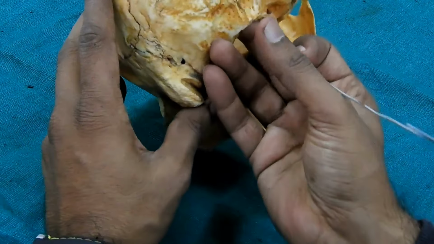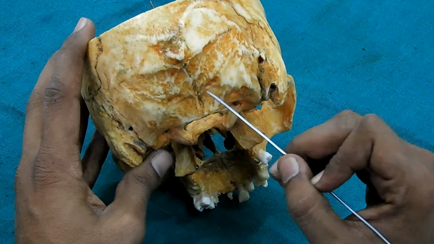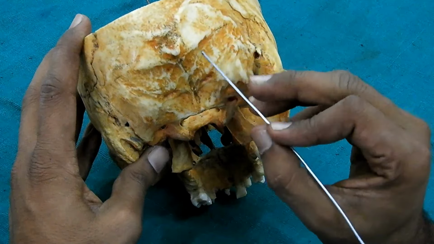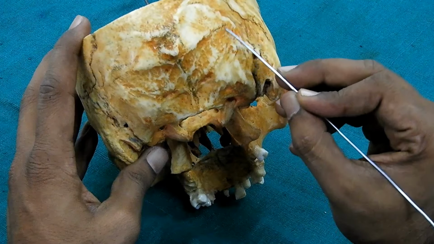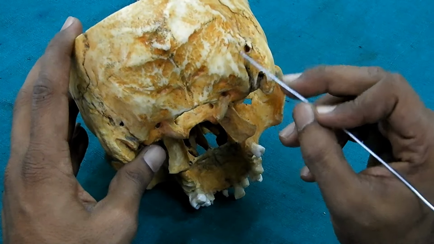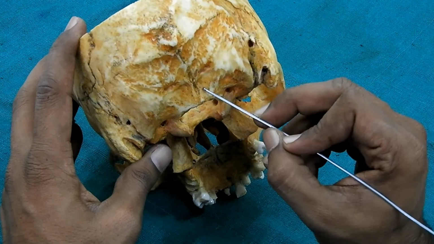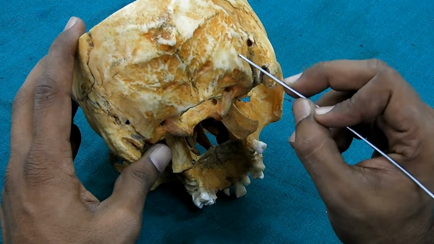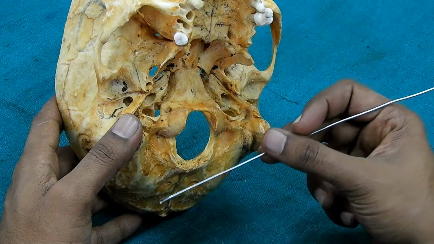Now, the area between the superior nuchal line and the inferior nuchal line provides the insertion of semispinalis capitis medially and the obliquus capitis superior laterally, whereas the area below the inferior nuchal line receives the insertion of rectus capitis posterior minor medially and the rectus capitis posterior major laterally. So this is all about the posterior most part of the Norma Basalis.